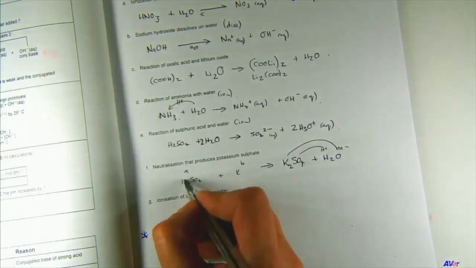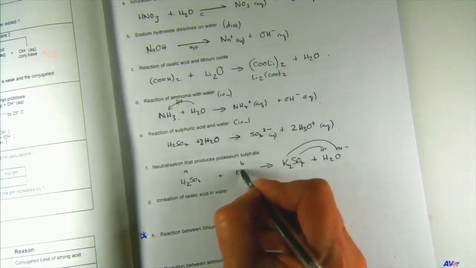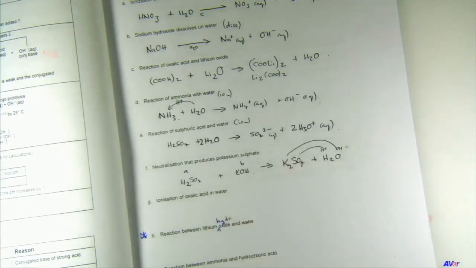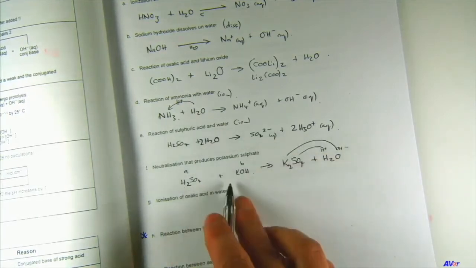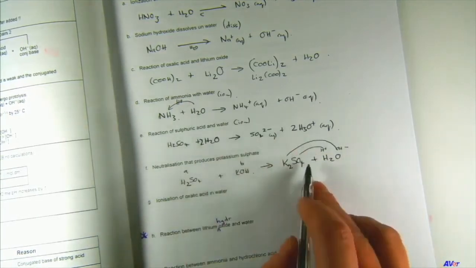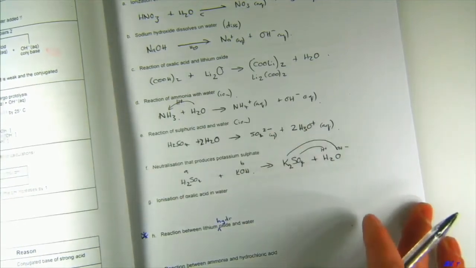It should have been H2SO4 reacting with KOH. Right. So you have to be able to find the acid and the base that was used to produce this. But it's just sort of doing ion exchange in a backwards way.